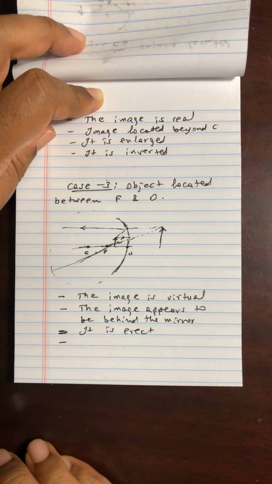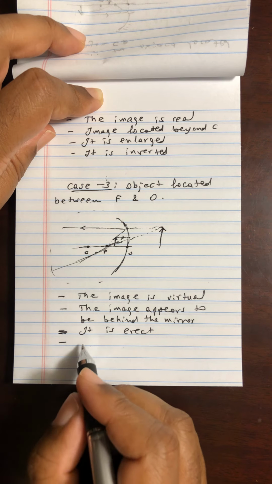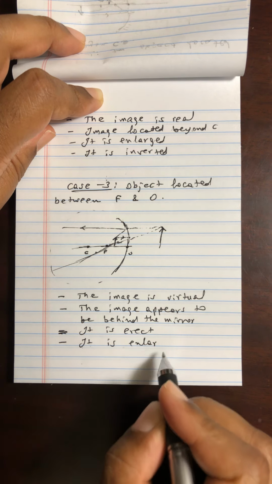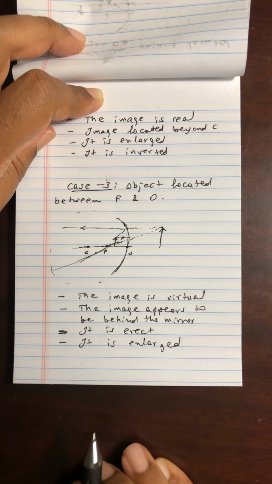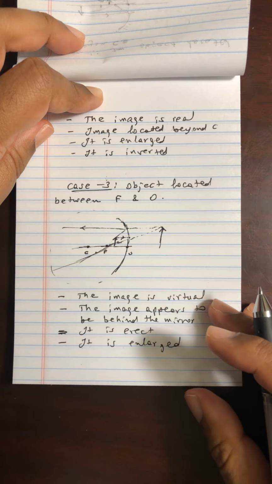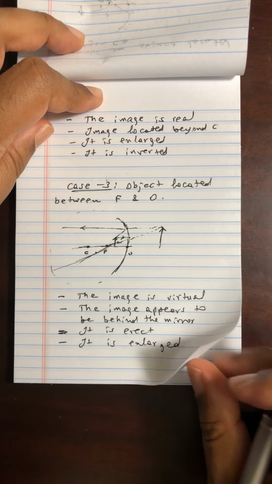And it is enlarged. So these are some of the properties of the image when the object is located between the focal point and the center of the mirror. Okay, so these are the properties of a concave mirror.